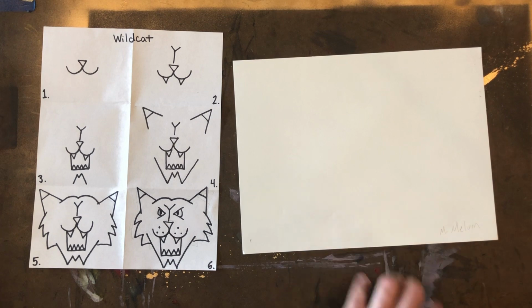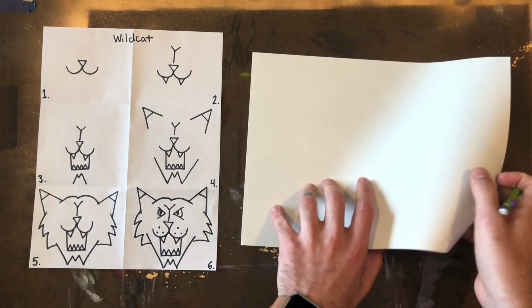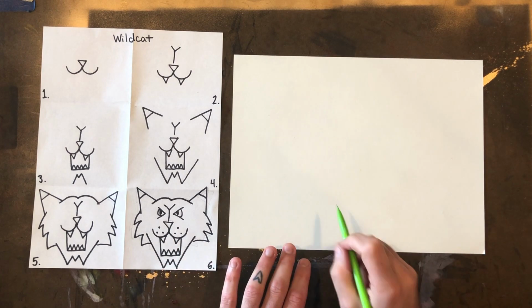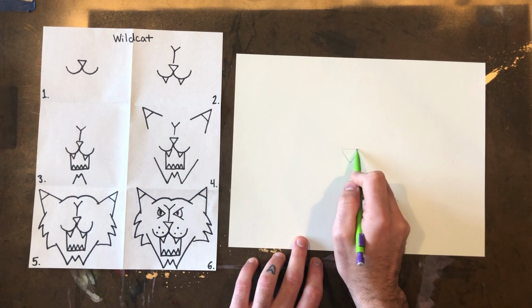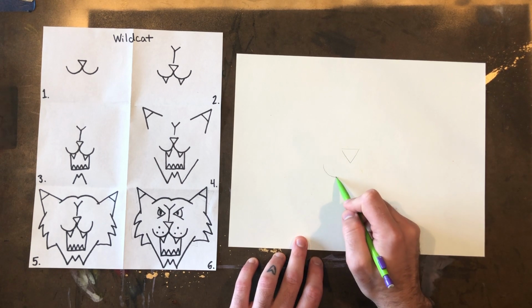On the left I have step-by-step directions in case you just want to follow along at your own speed. I'll try my best to include a PDF of that document just in case you want to work on a wildcat in your own setting.